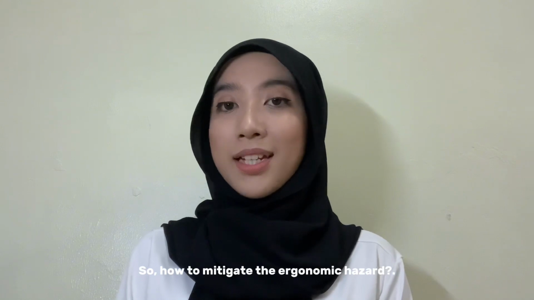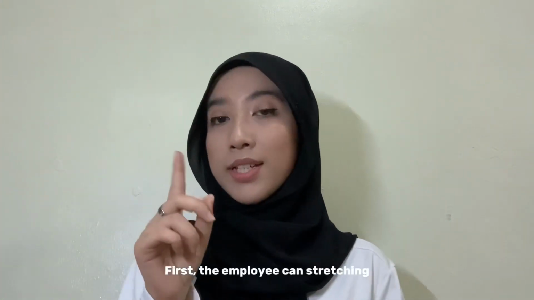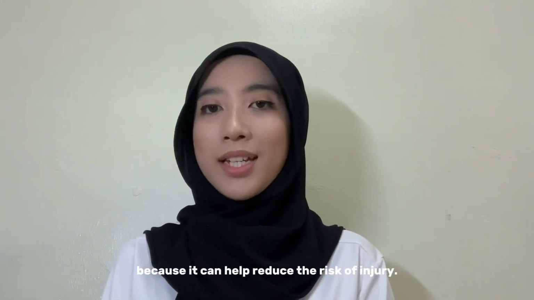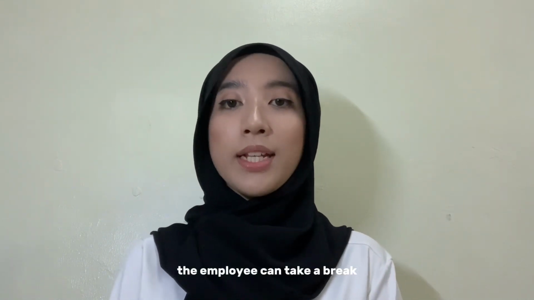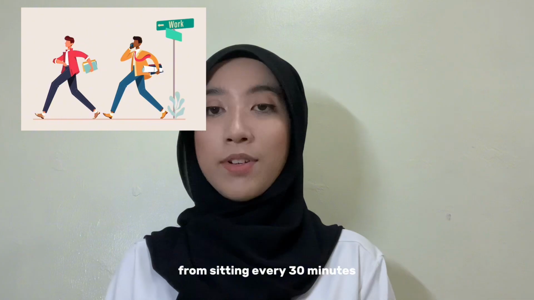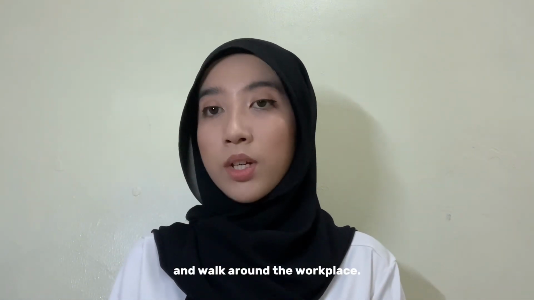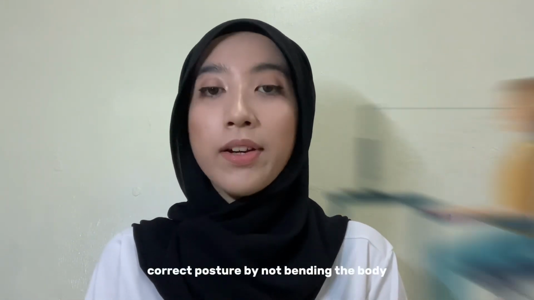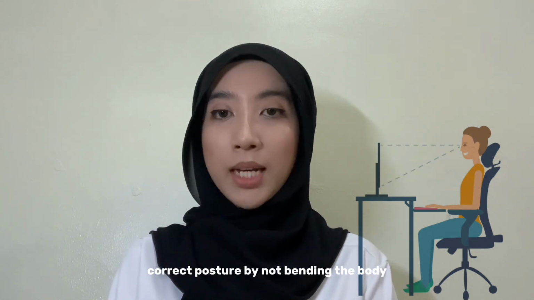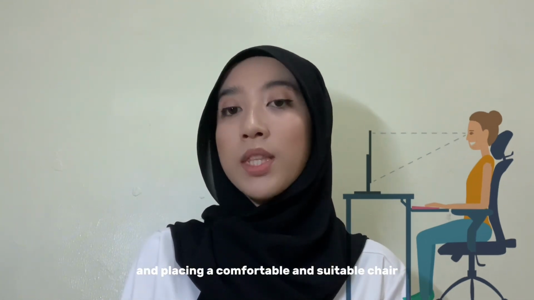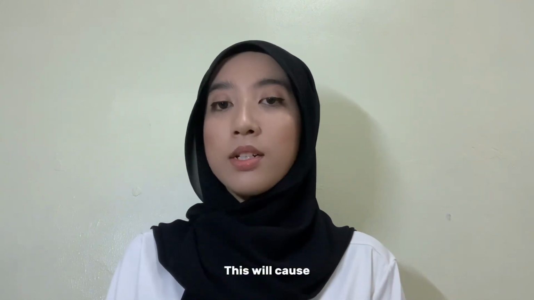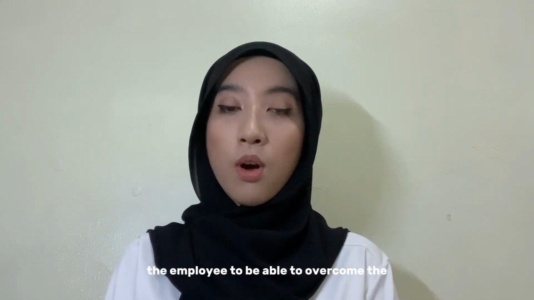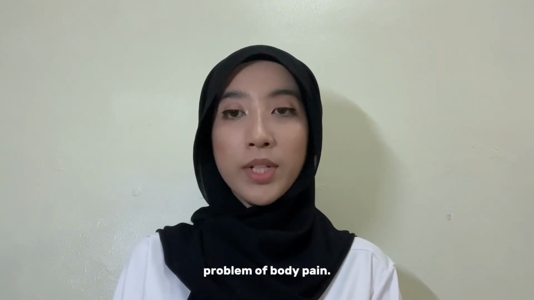So, how to mitigate the ergonomic hazard? First, the employee can do stretching because it can help reduce the rates of injury. For example, the employee can take a break from sitting every 30 minutes and walk around the workplace. In addition, correct posture by not bending the body and provide a comfortable and suitable chair for workers who sit for too long. This will help the employee to overcome the problem of body pain.